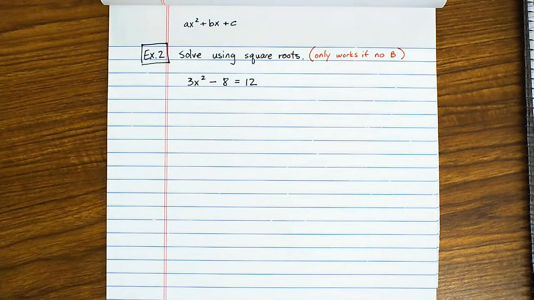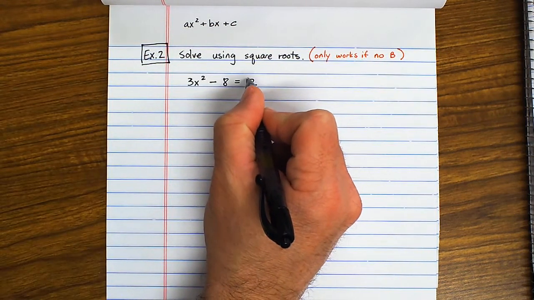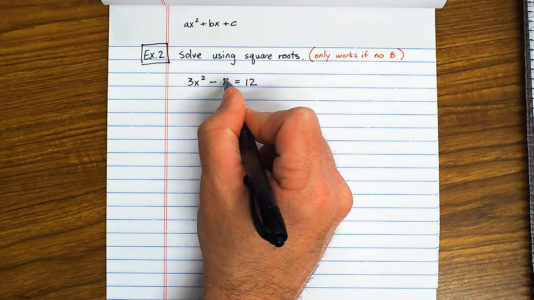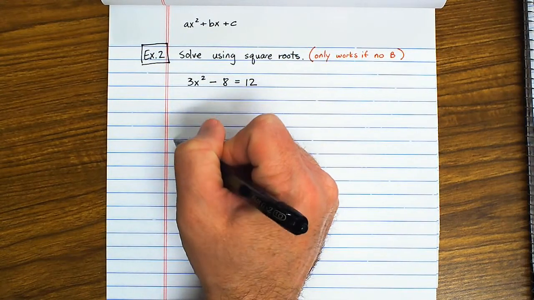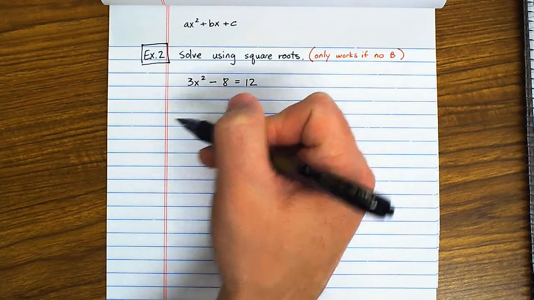And it's actually much quicker than the quadratic formula, but you have to recognize when you're allowed to use it. And that would be when you don't have a b. That's not to say, if you wanted to, you could move the 12 over, identify your a, b, and c, and plug it into the quadratic formula.